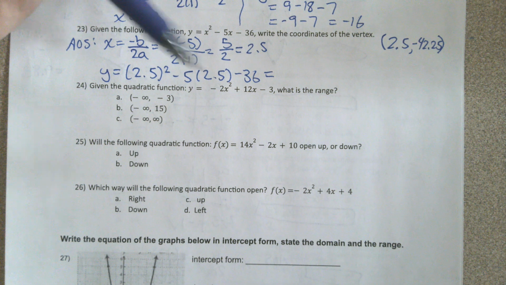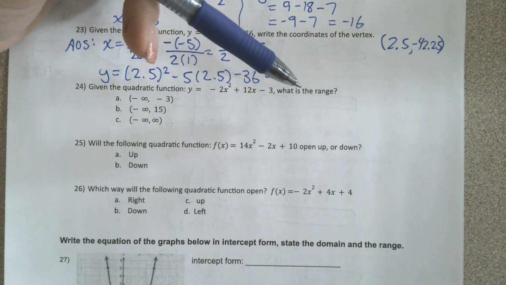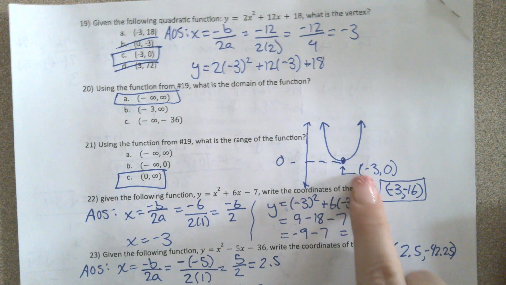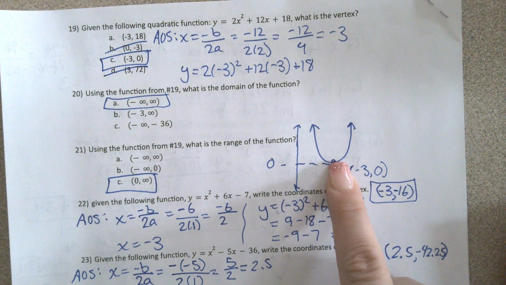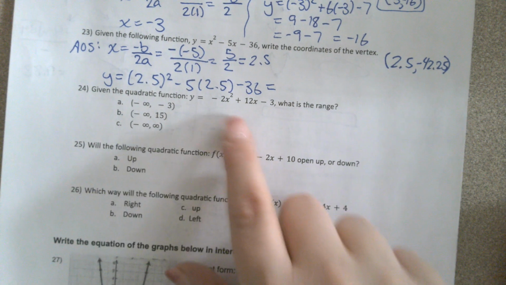Given the quadratic function y equals negative 2x squared plus 12x minus 3, what is the range? So, this is just like number 21. To answer this problem, we had to know what the vertex was. We don't have that yet, so we have to find the vertex and then answer the question. So this has a couple steps.